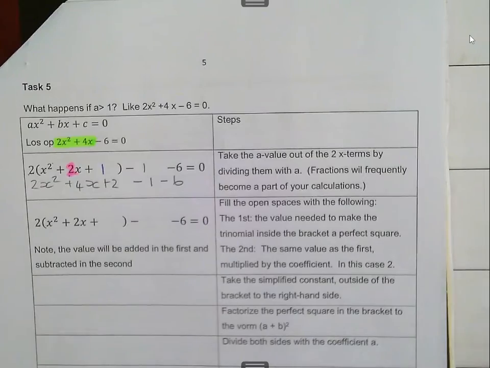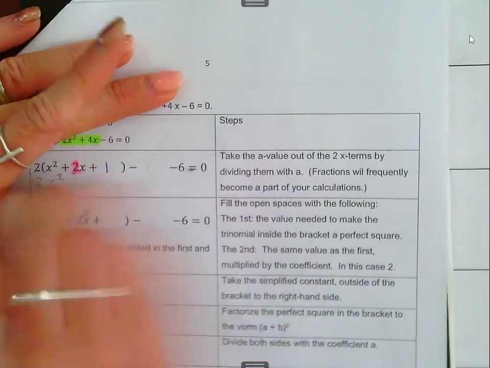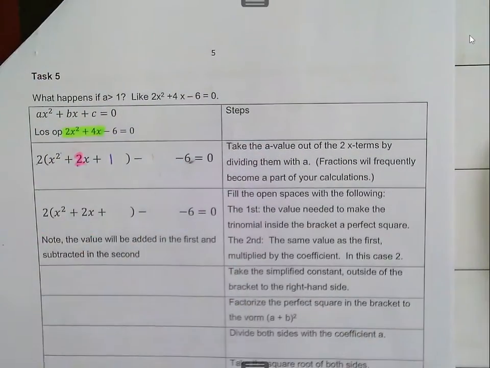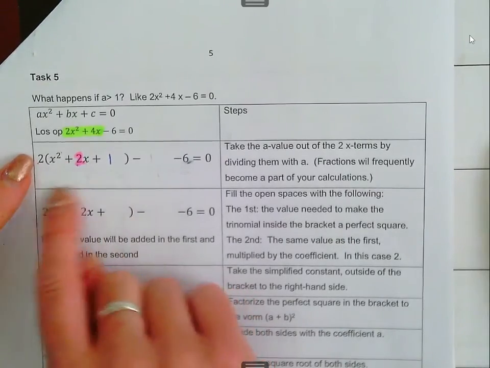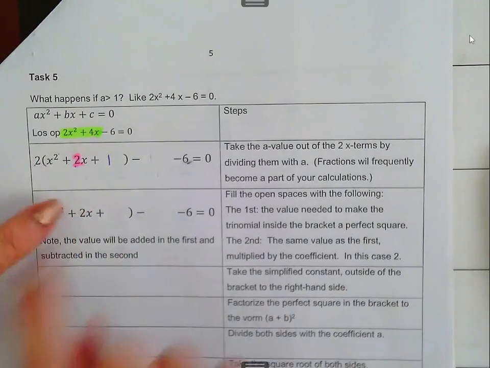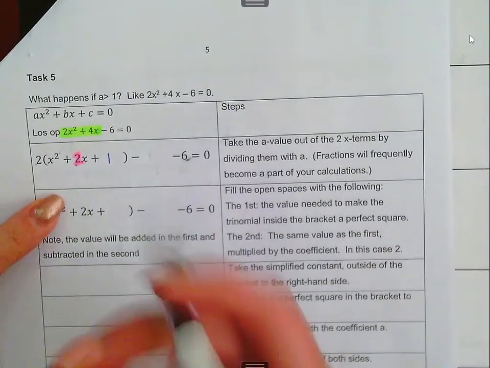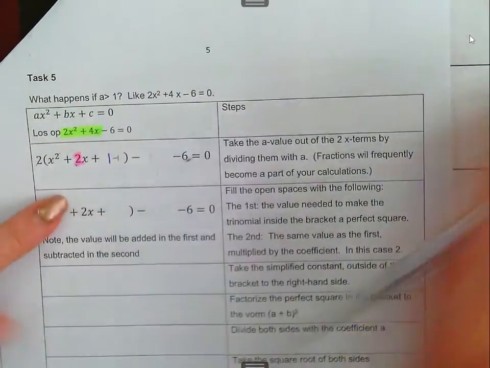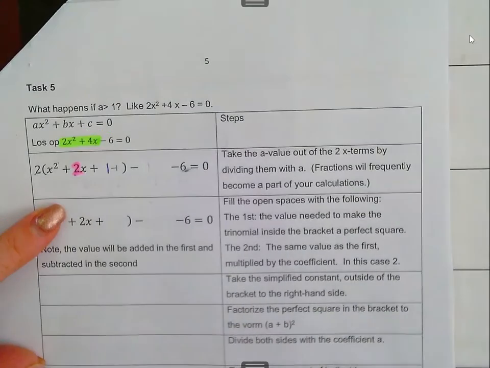Now, do you remember, I just asked you, if I want to take a 2 out of the brackets, like I did here, what did I do to take it out? I divided. So for that 4x to be inside of my bracket, I divide it by 2.